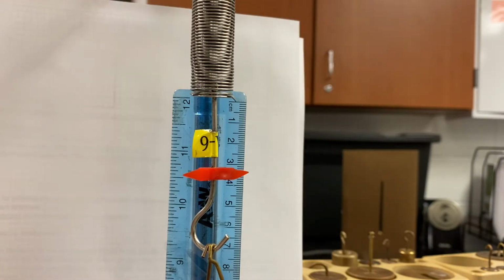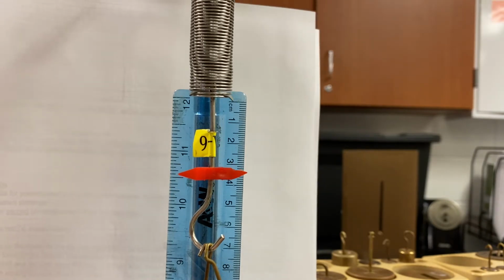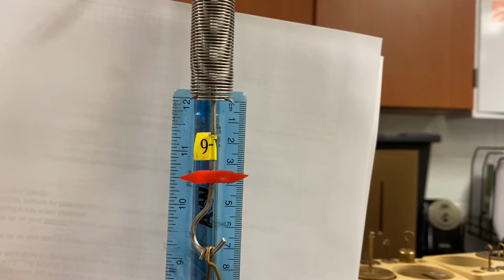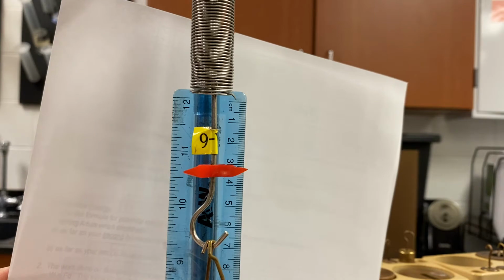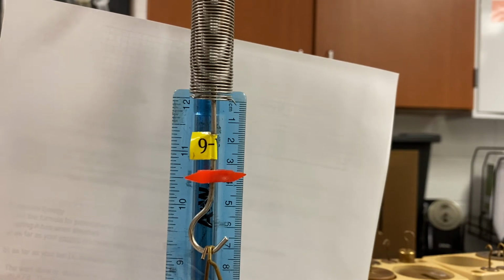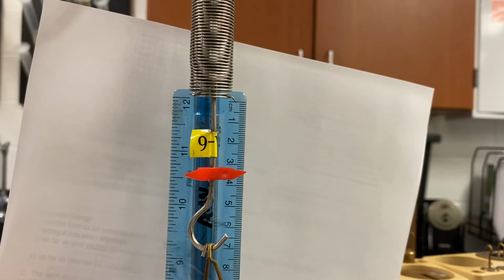All right, sorry for the bouncing. Let's see if I can stop it. I can't seem to stop it. We're going to wait here forever. Okay, well, there's your error factor right there.